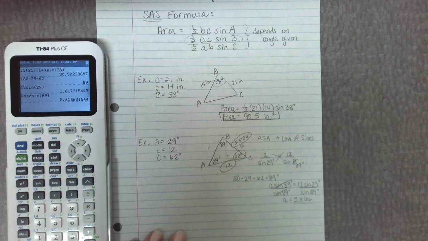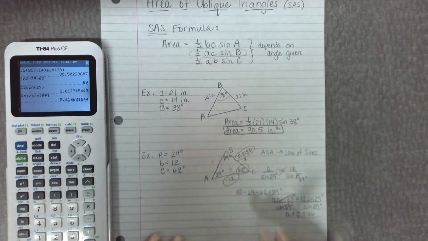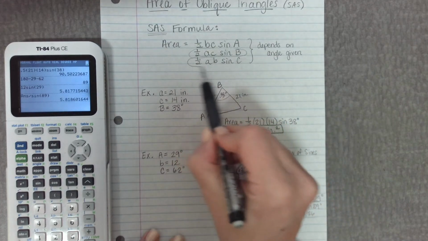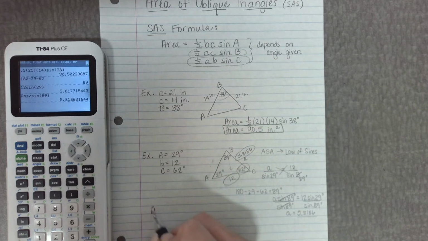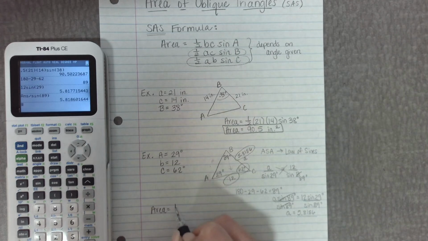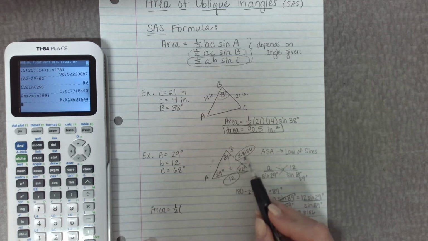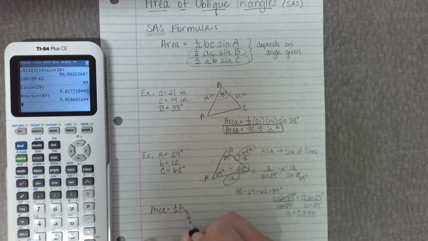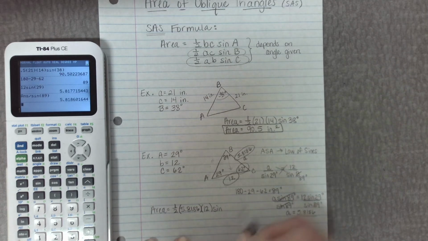Now that I have that side, I have a side angle side, and I can use my formula. This is angle C, so using the formula up here, I want to use this one now: 1/2 AB sine C. So the area is going to be 1/2 times A, which is 5.8186, times B, which is 12, times sine C, where C is 62.